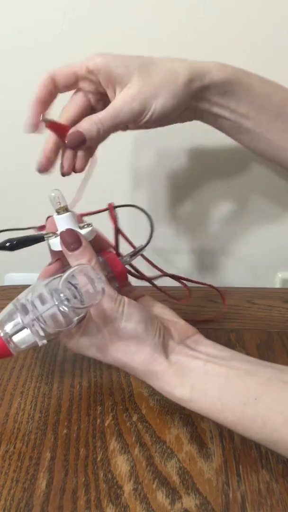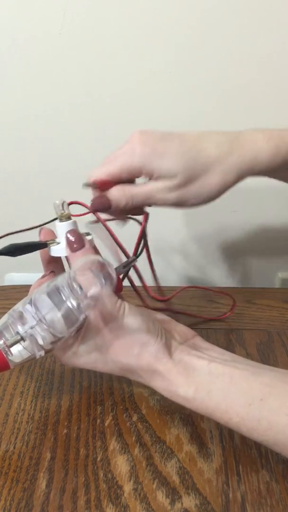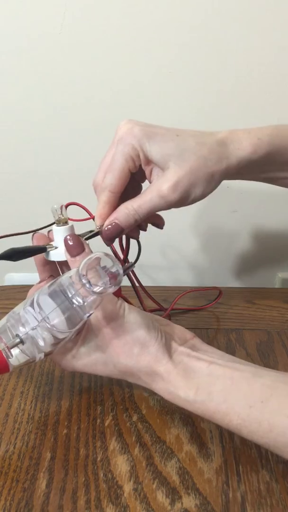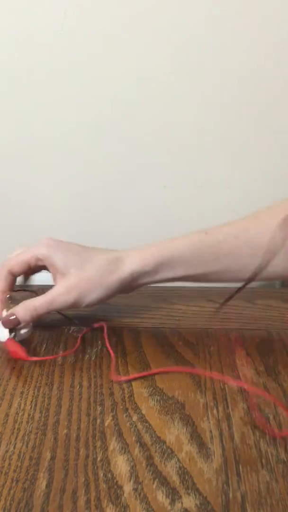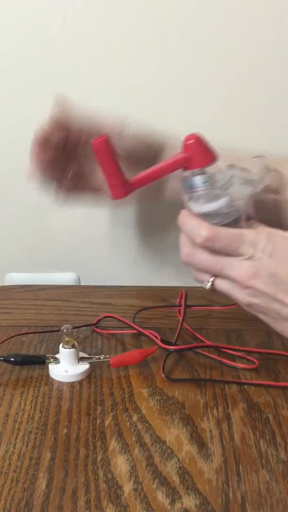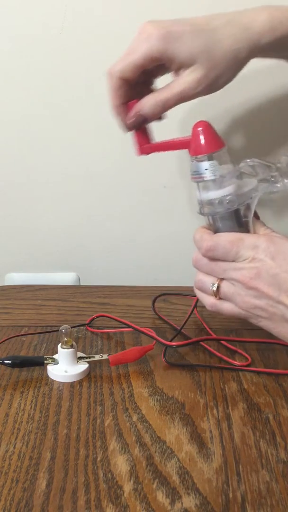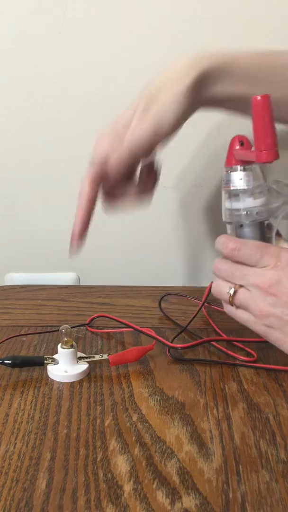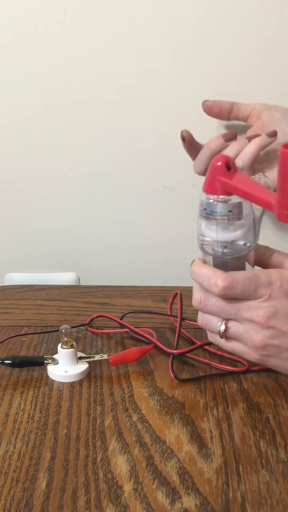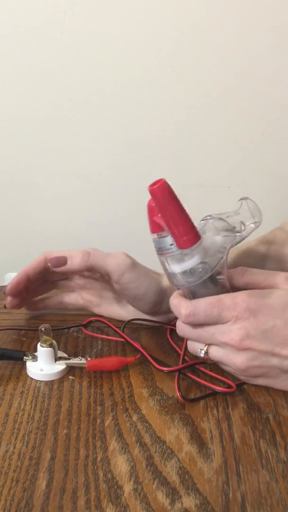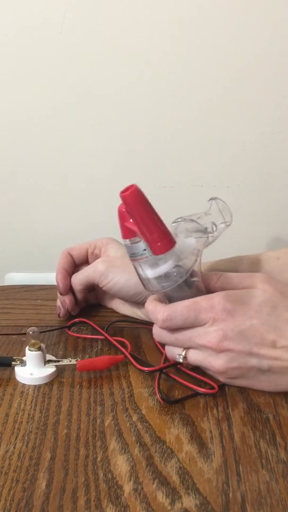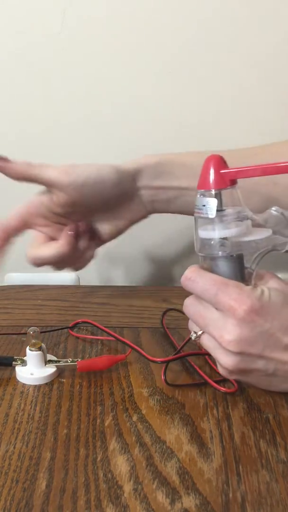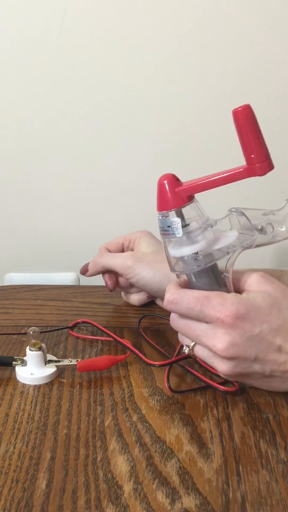So you're going to hook your clamps up to the bulb. And maybe have your friend hold the bulb, and then you're going to turn the crank, take kinetic energy, and turn it into electrical. You're going to tell your teacher and explain that you know what's happening here and that this is an example of a generator. The faster you turn, the faster the current flowing through the circuit and the brighter the bulb you're going to get.